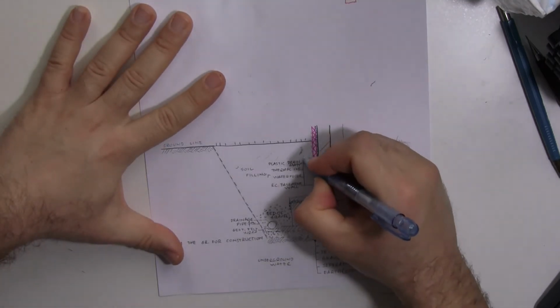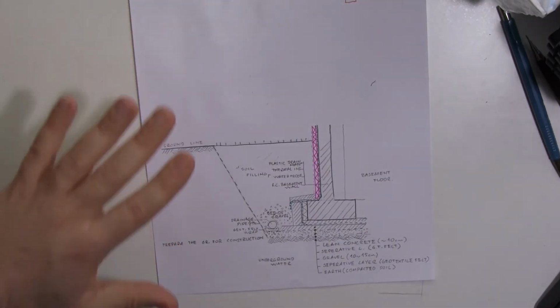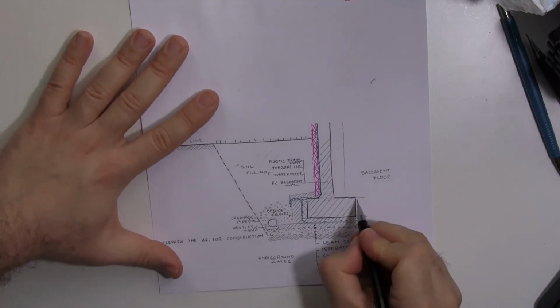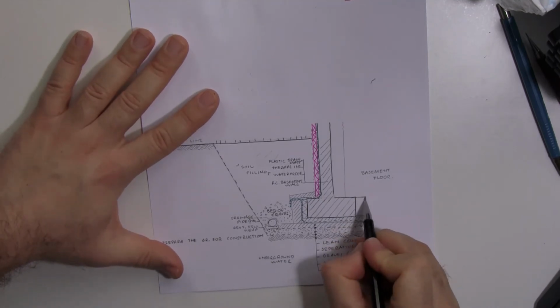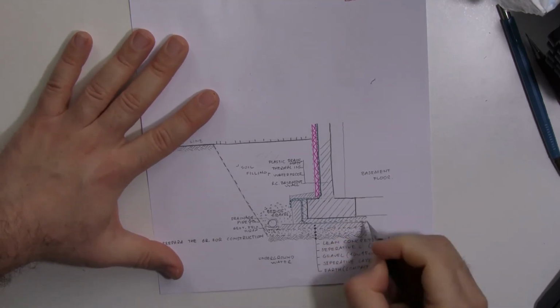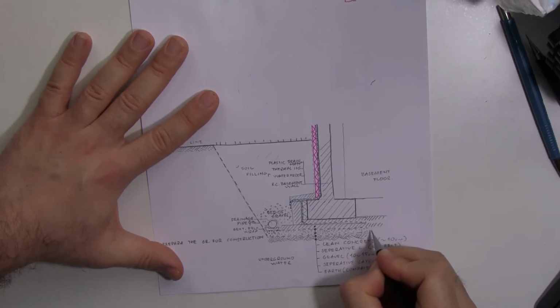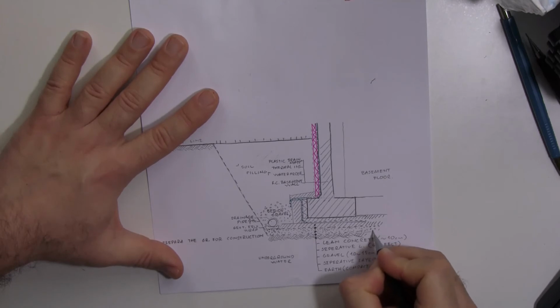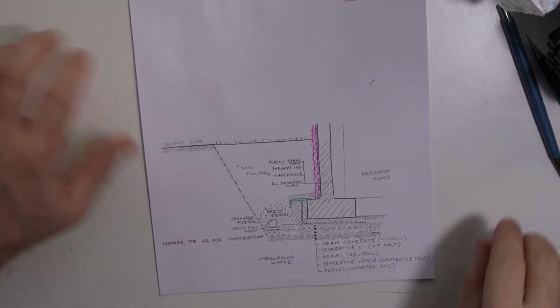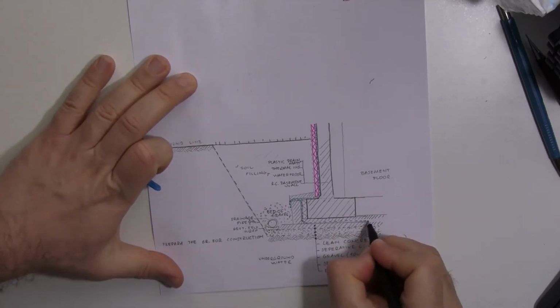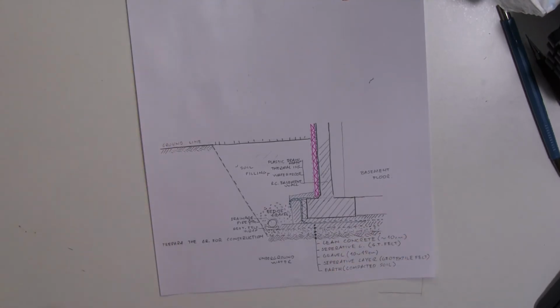Okay, let's erase this line. Okay, and let's extend this slightly. Let's extend it like this. Let's extend here and there as well, and let's extend this also, and of course it will be good to extend the waterproofing as well.